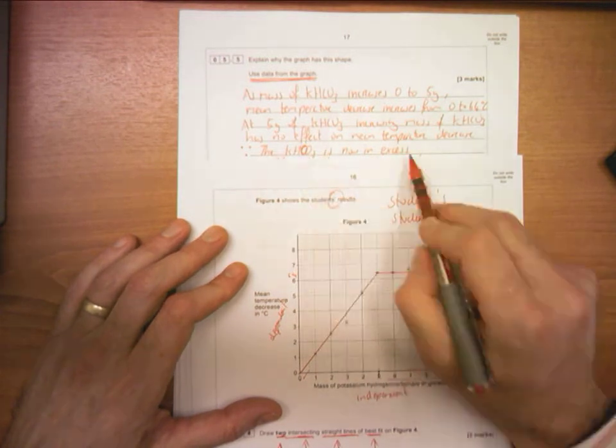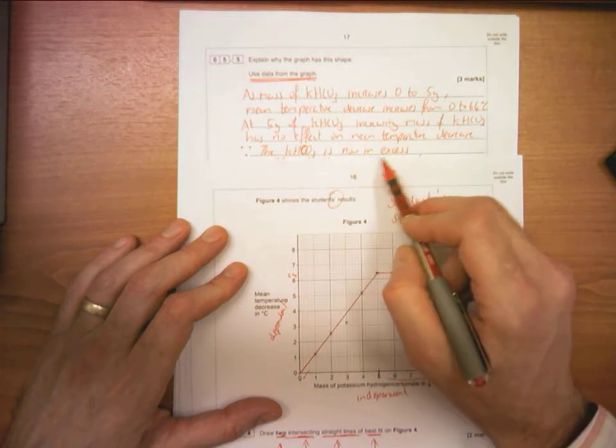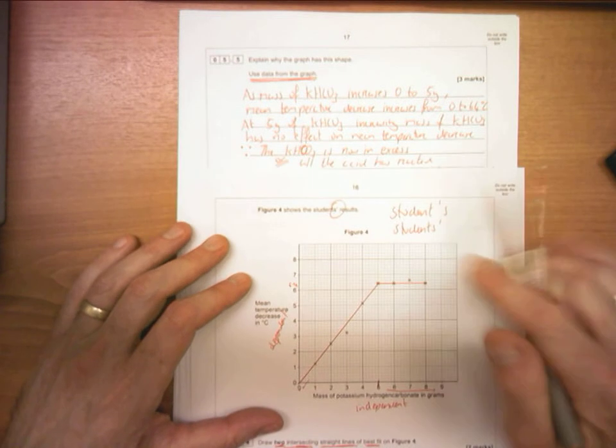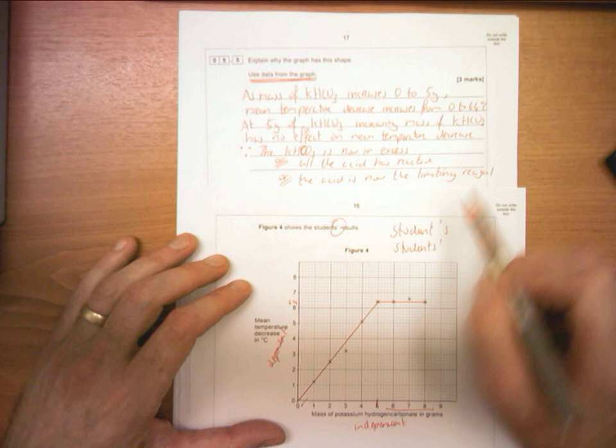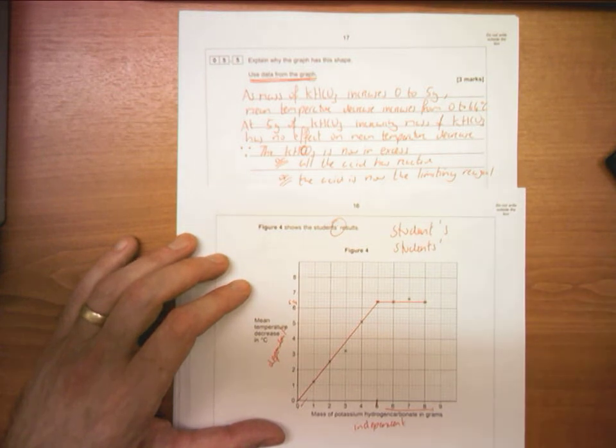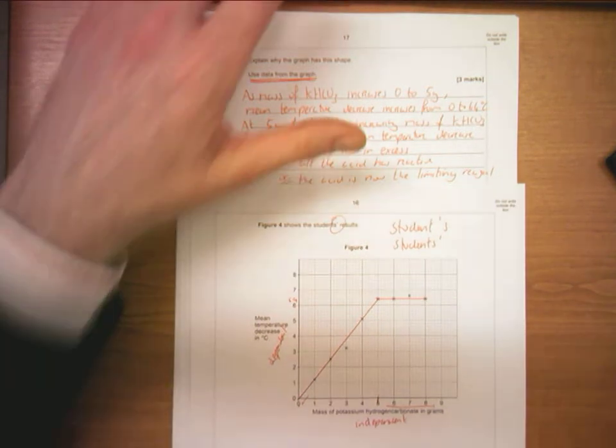So I could say it like that, because the potassium hydrogen carbonate is now in excess, or I could say all the acid has reacted, or I could say the acid is now the limiting reagent. Any one of those 3 would be good enough for the final mark.